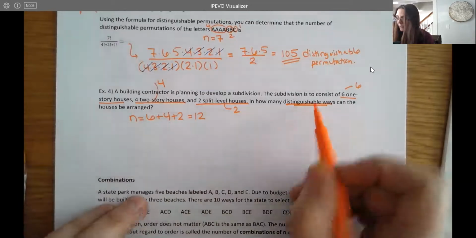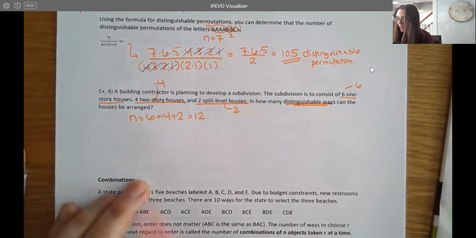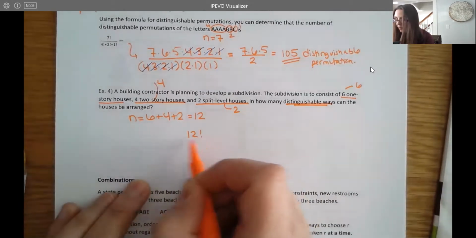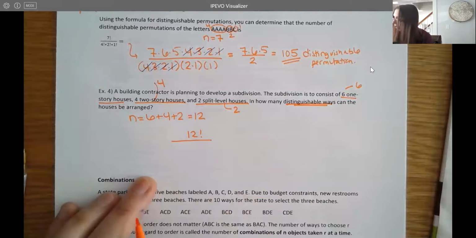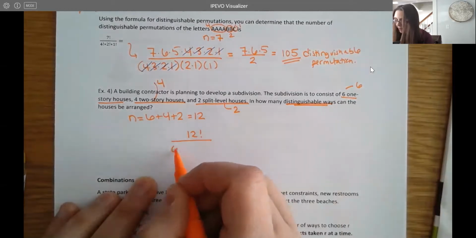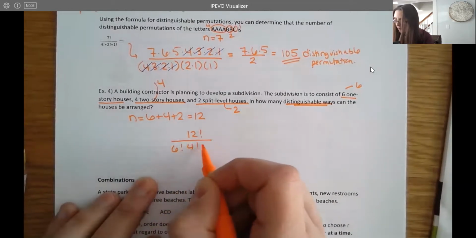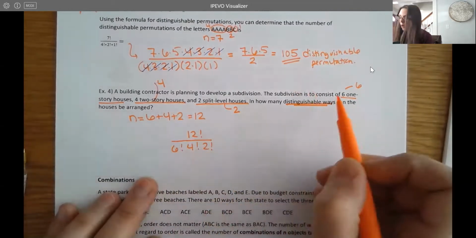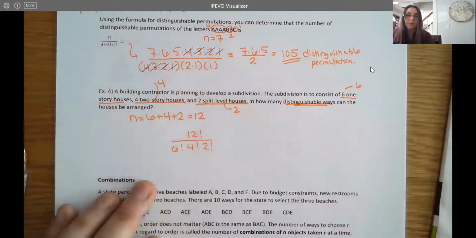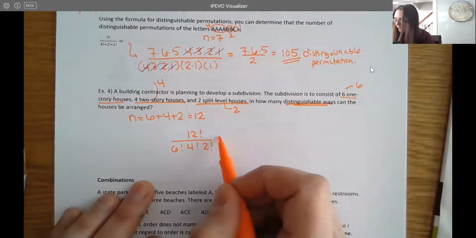So for our distinguishable permutations, we're looking at 12 factorial being my total on the top, and then I'm going to divide by 6 factorial, 4 factorial, and 2 factorial. So that's how many repeats I have of each group.